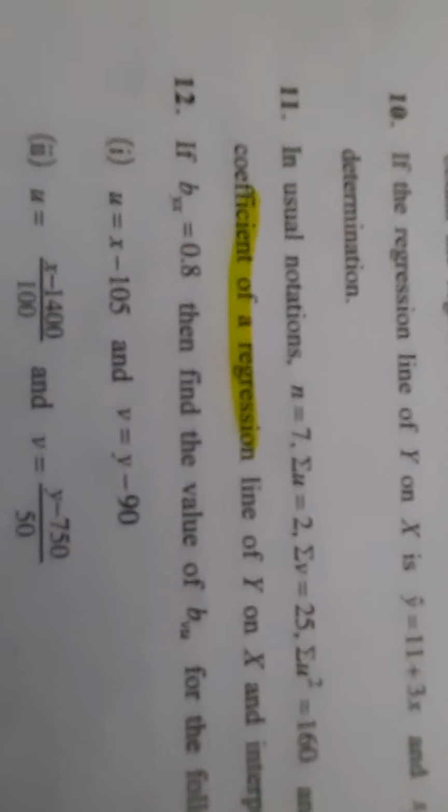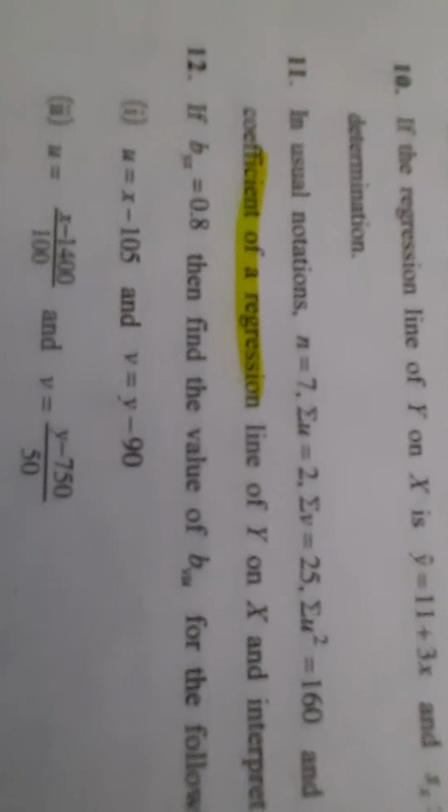Now question number 10. If the regression line of y on x is y cap equals 11 plus 3x, and Sx is to Sy is equal to 3 is to 10, find the coefficient of determination. So here we are asked to find the coefficient of determination. The question gives a ratio of Sx and Sy.